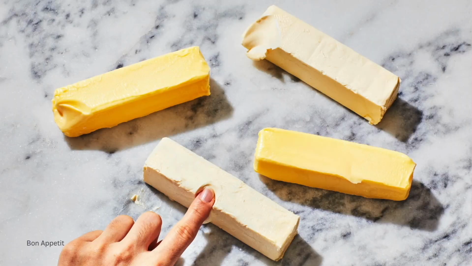So let's define room temperature butter, as that definition isn't clear. What room temperature butter actually means is that the butter is cool to the touch, and when pressed, it leaves an indent, but it isn't so soft that your finger goes through or slides off it. If a recipe calls for room temperature butter and your butter is softened, it's actually best to pop it back into the fridge for like 10 minutes to firm up somewhat.